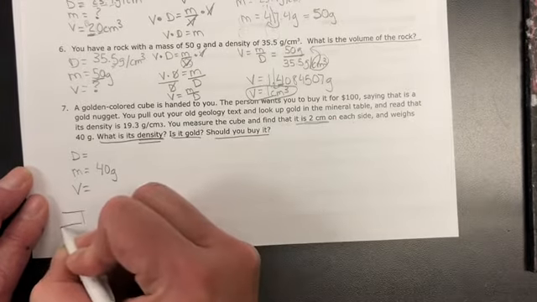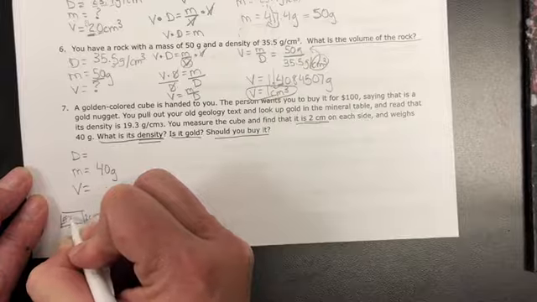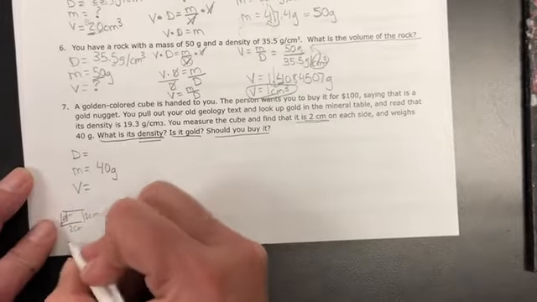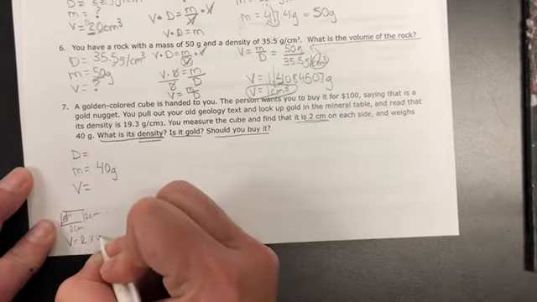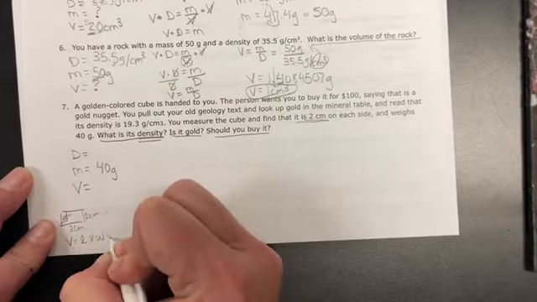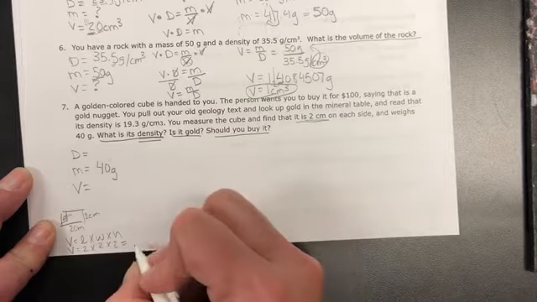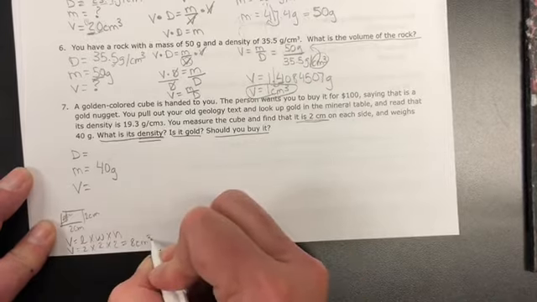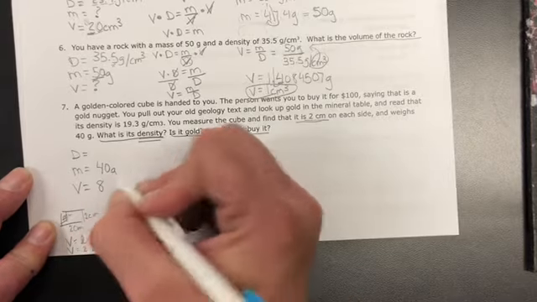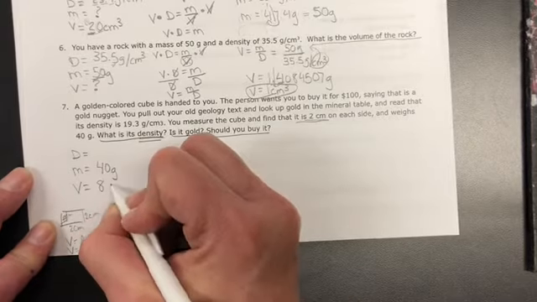So 2 centimeters, 2 centimeters, and that's going to be 2 centimeters. Okay, so remember, volume equals length times width times height. We did that before, so volume is going to equal 2 times 2 times 2, which gives us 8 centimeters cubed. So I can put that in for my volume. And then what is its density? That's what we're trying to find.